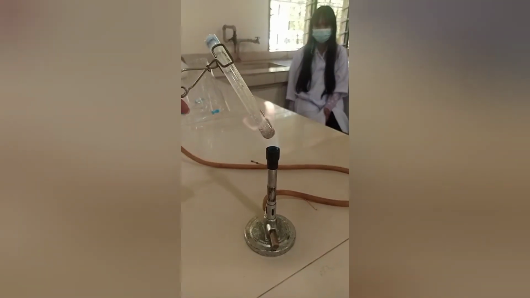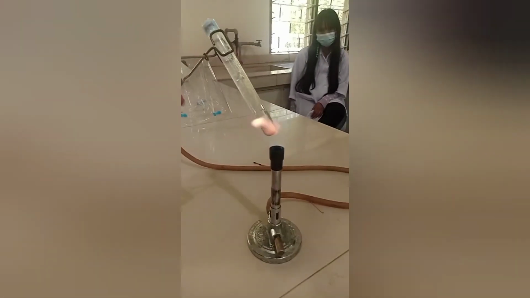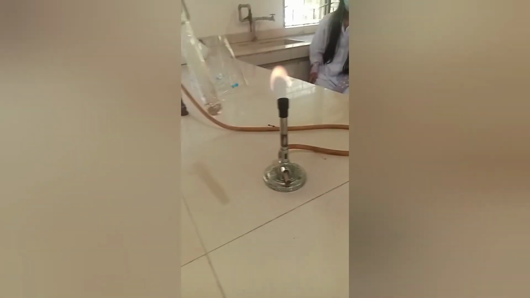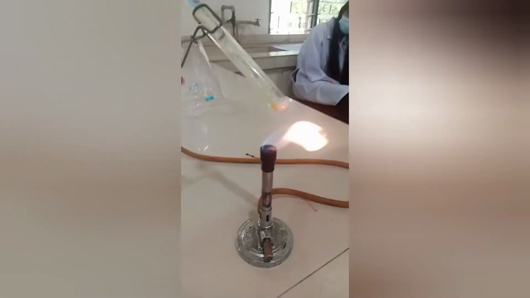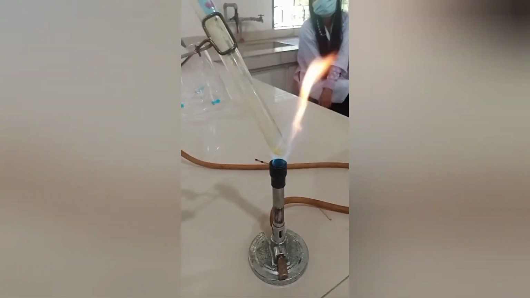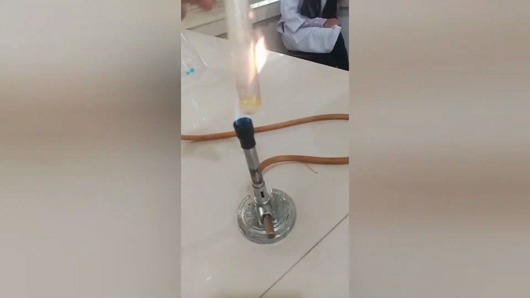Our third test tube contains potassium hydrogen sulfate and glycerol. Our fourth test tube contains potassium hydrogen sulfate and corn oil. Our fifth test tube contains potassium hydrogen sulfate and butter.